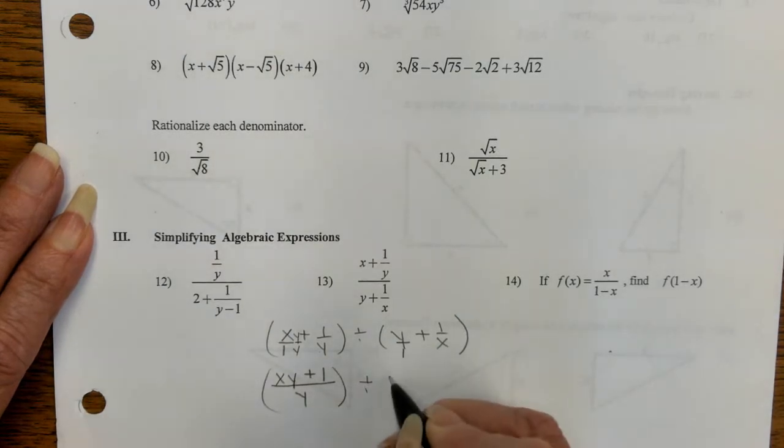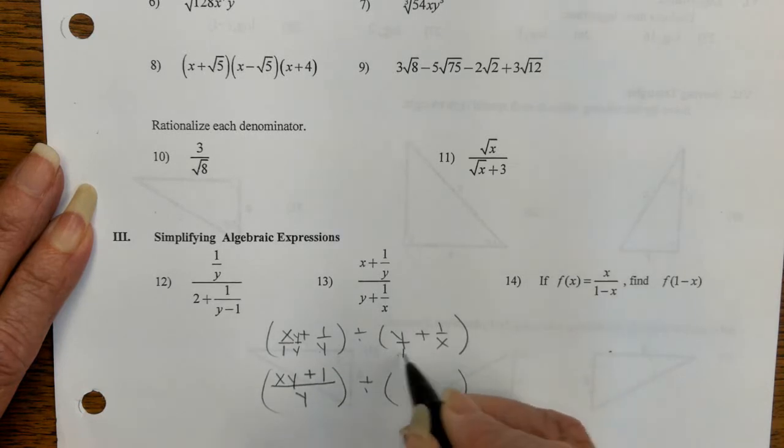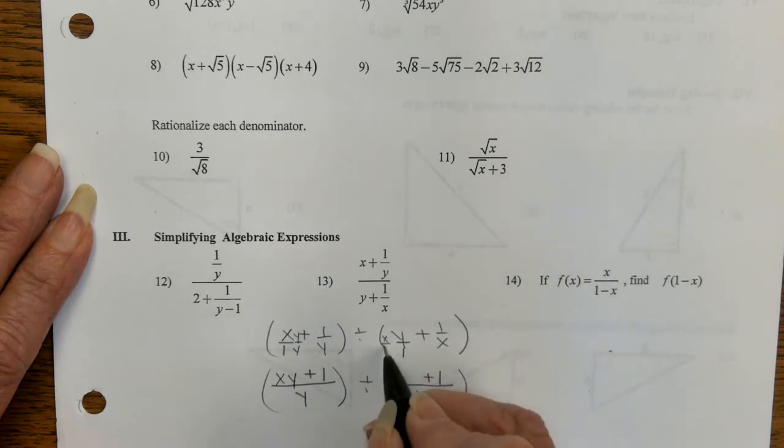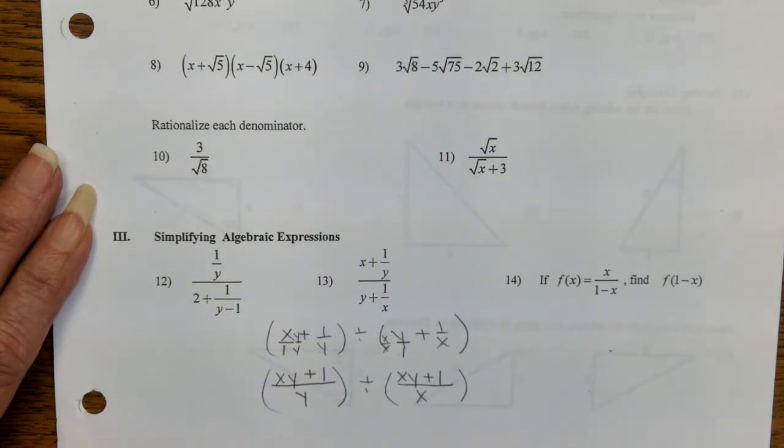And we're going to do the same thing over here. Common denominator is 1 times x, or x. The 1 is good already, but we have to multiply the y by x over x. So we have xy in our numerator right here.